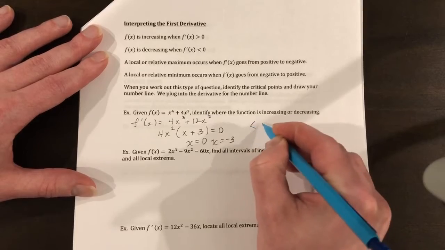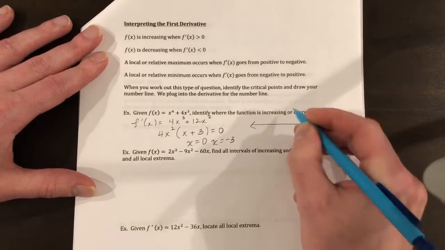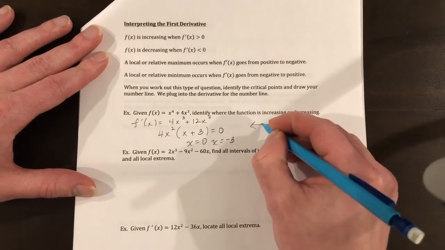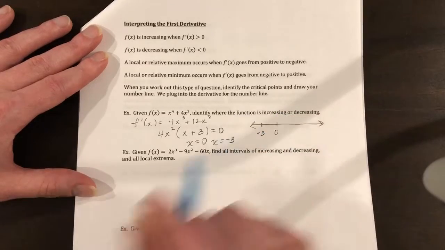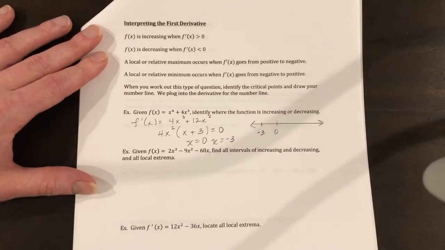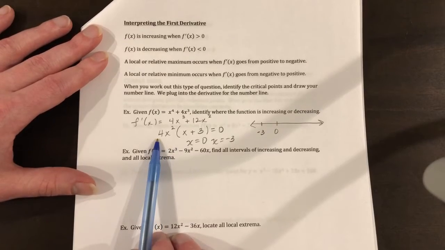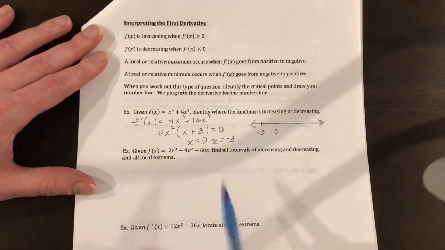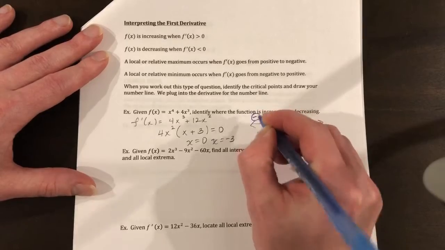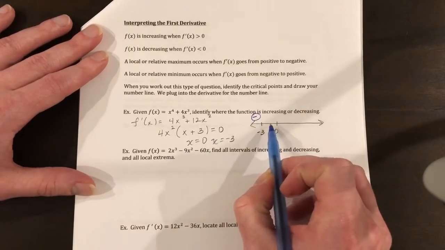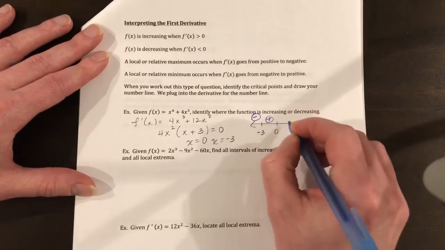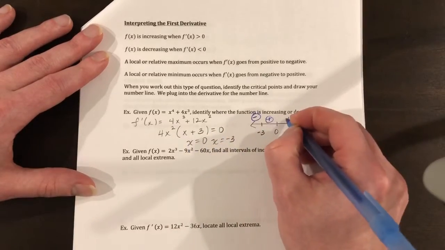Now we're going to make our number line. Put our 0 and we'll put our -3 on the number line. So we're going to plug into our derivative. Remember, anything squared is always going to be positive, so that's not going to make a difference. So plugging in -4, 4 times -4 plus 3 is a negative. Plug in a -2, should be positive, and plug in like a 1, should be positive.